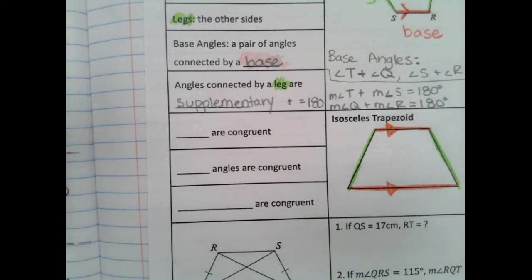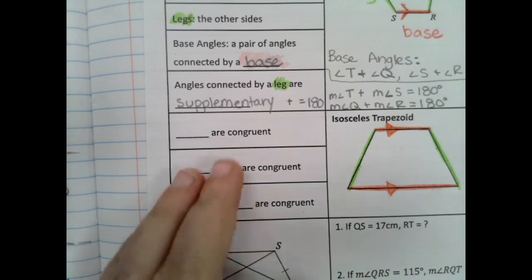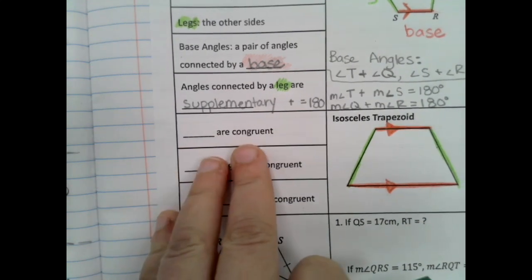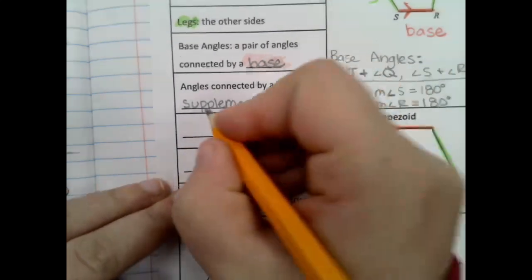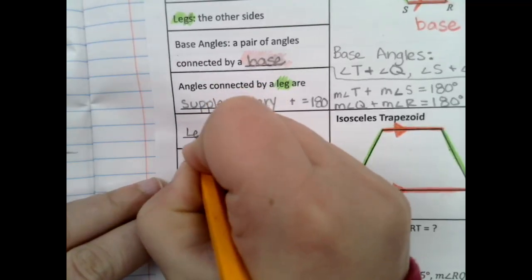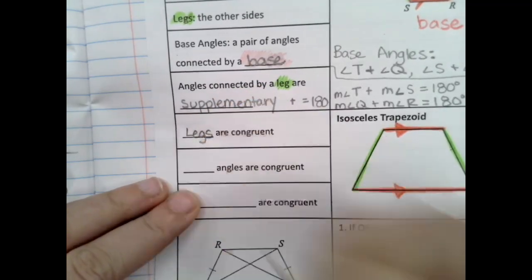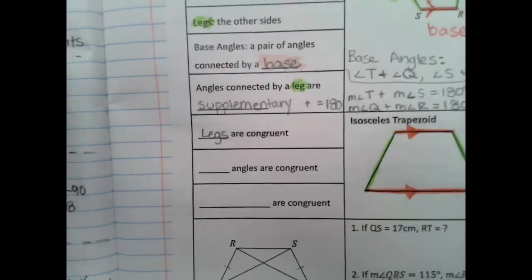Where else have we heard that word isosceles with what other shape? Yeah, triangles. Good. What was an isosceles triangle? Do you guys remember? Yeah, where two sides are congruent. So same idea is happening here with congruent. It's that two legs are congruent. So the legs are congruent to each other in an isosceles trapezoid.